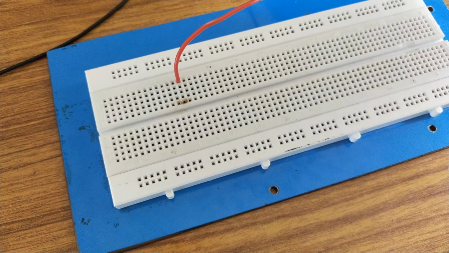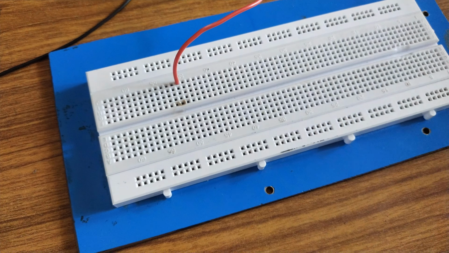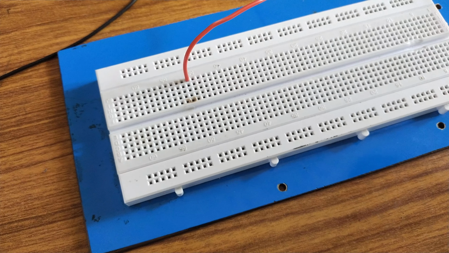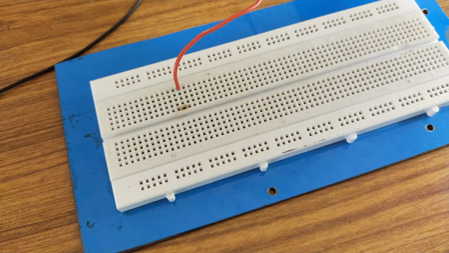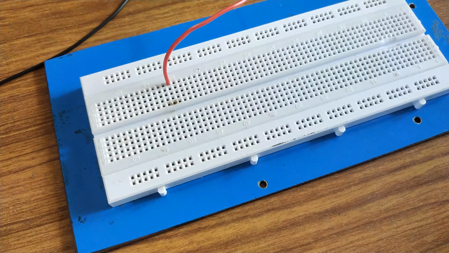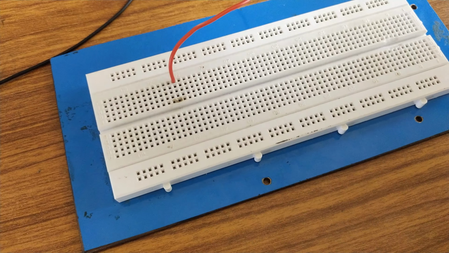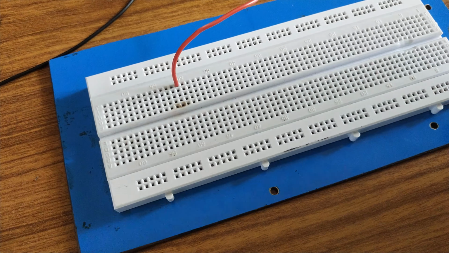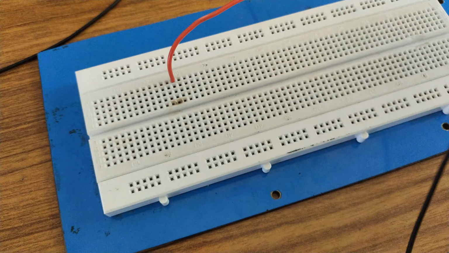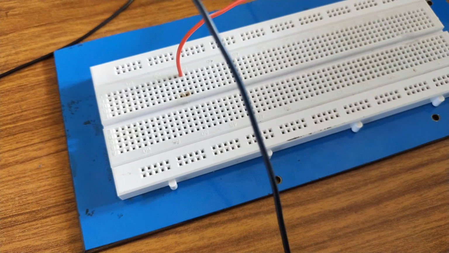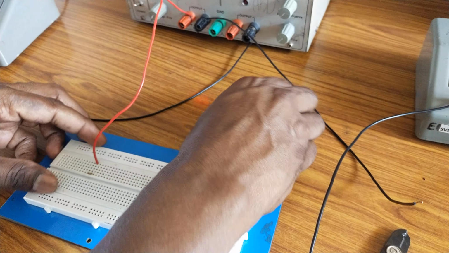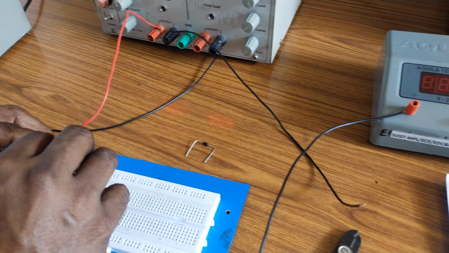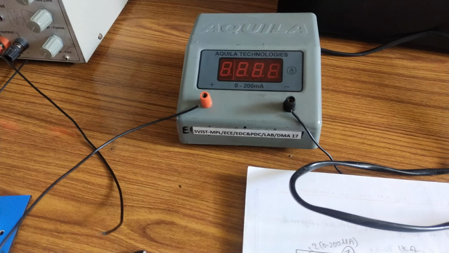To conduct the characteristics in forward and reverse bias, first we are going to conduct forward bias. The positive terminal we connected here. After that, the positive terminal is connected from the regulated power supply to the ammeter. This is the negative terminal of the ammeter, and this is the positive terminal of the ammeter. This is the ammeter we are using.